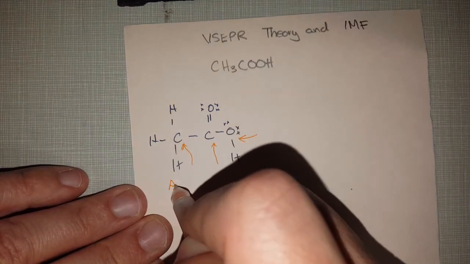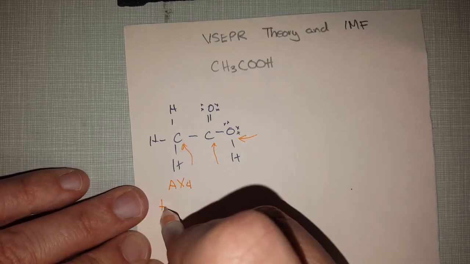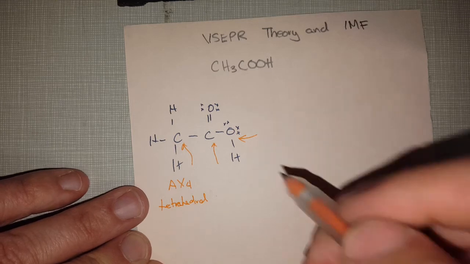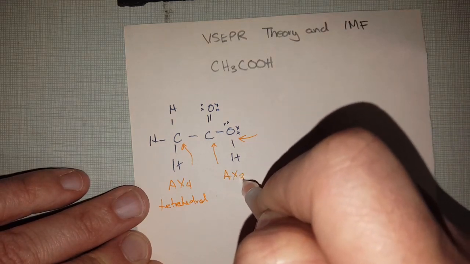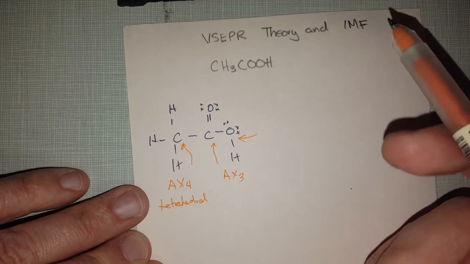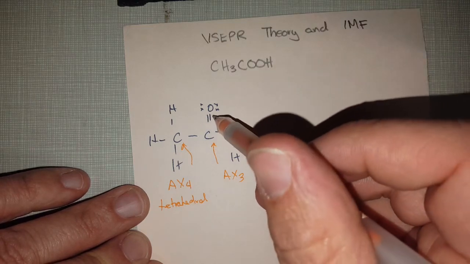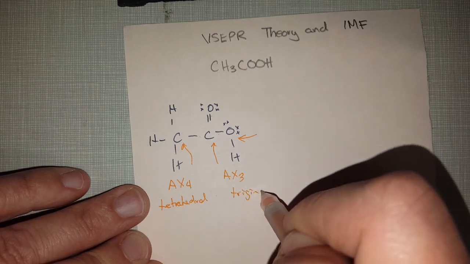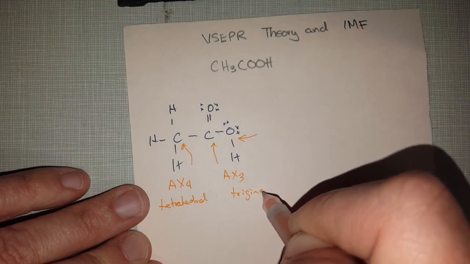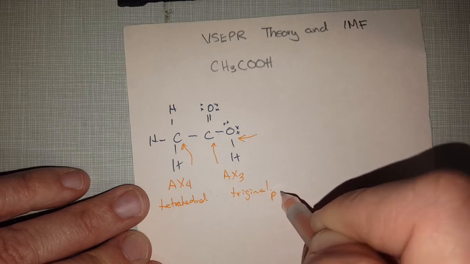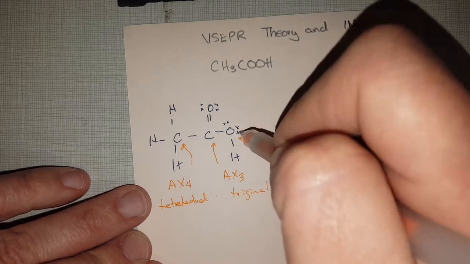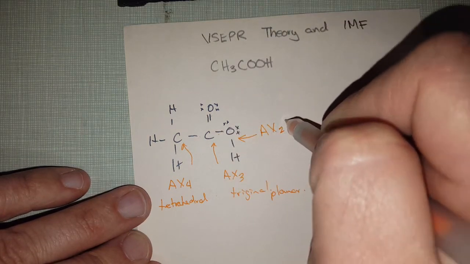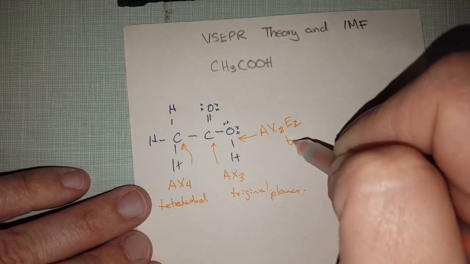This one has an AX4, so therefore we know it's going to be tetrahedral around that one. This one has an AX3, because since double bonds lie right on top of each other, we treat them as one bonding group. So I have 1, 2, 3 bonding groups. So that's going to be trigonal planar. And then this one right here, I have AX2E2. And so it's going to be bent.